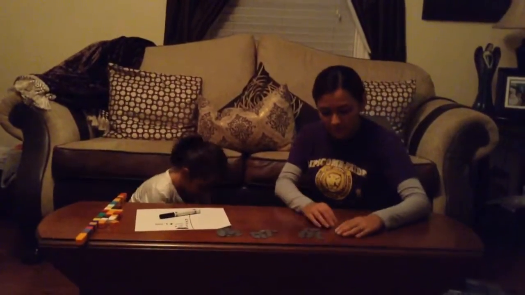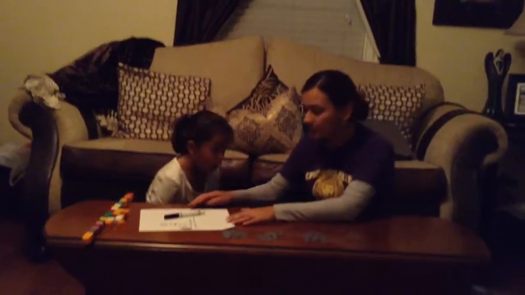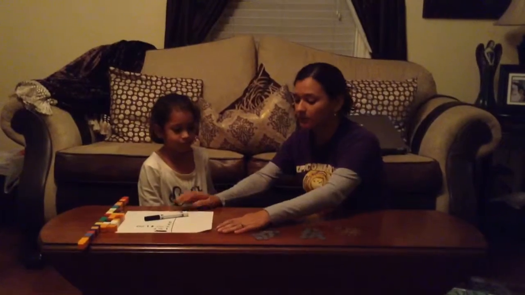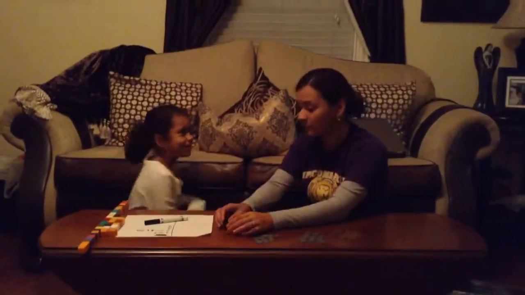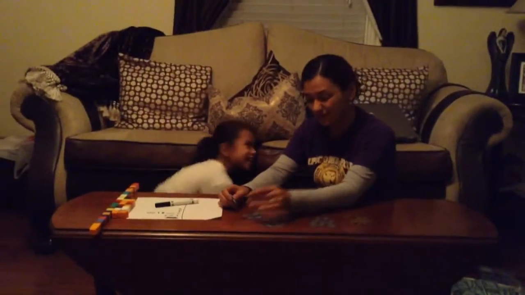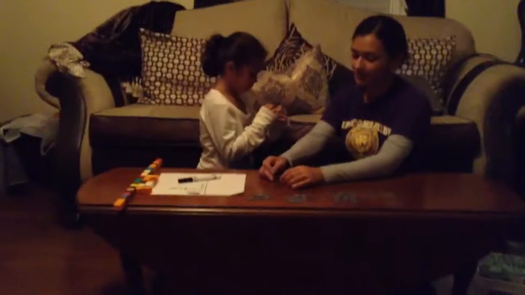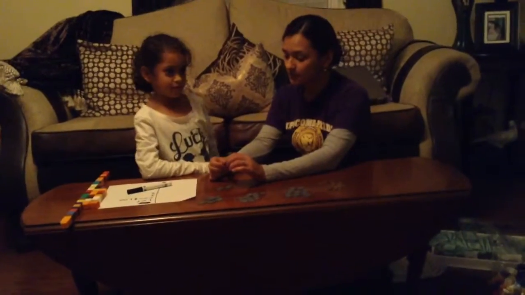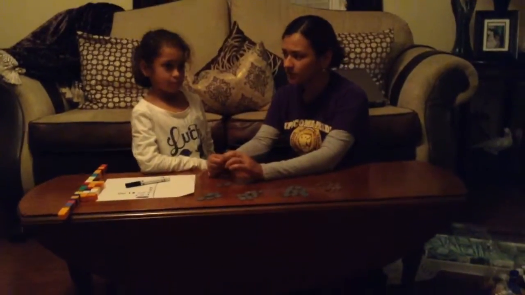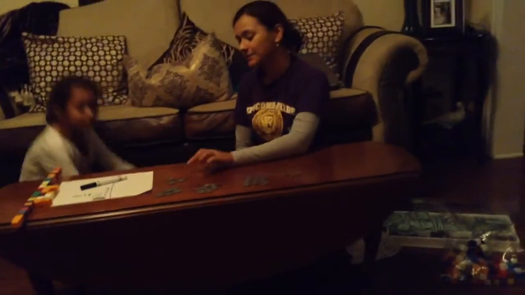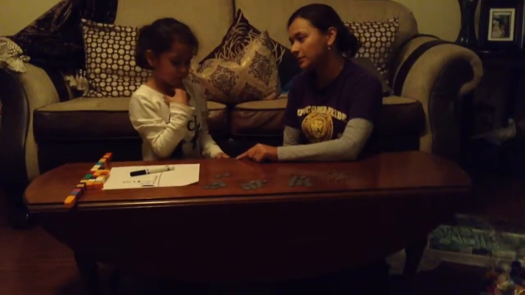Now, I'm going to put some coins in front of you, and I'm going to see if you can count them. Let's try the quarters first. See if you can count quarters. That's hard. Yeah, this is a little tricky. Because we said that a quarter is, how much is it worth? 25 cents. Okay. See, so 1 quarter is 25.